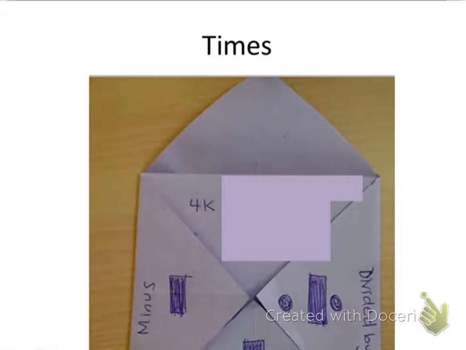So our first way we could write this would be 4 times a number k. The next way, the answer to a multiplication problem is product. So the product of 4 and a number k.